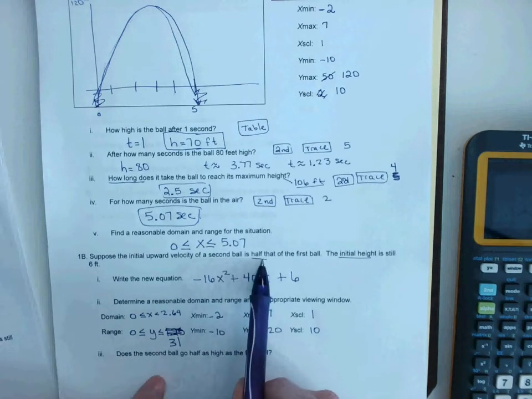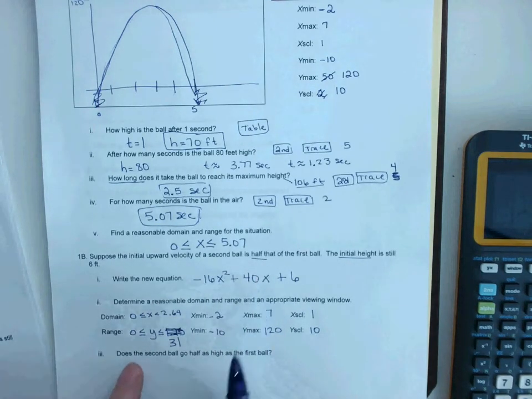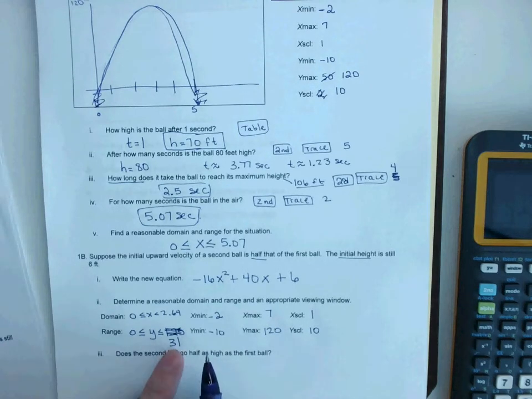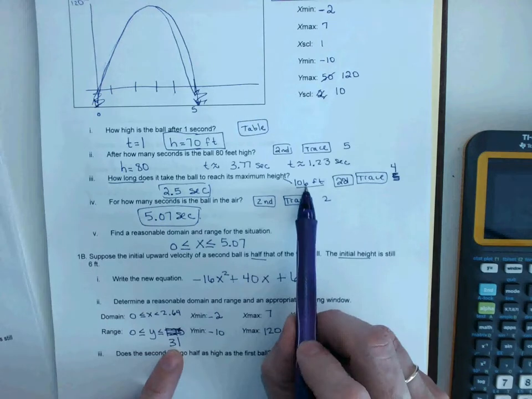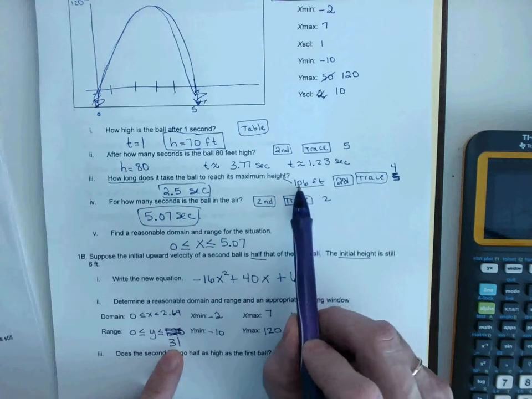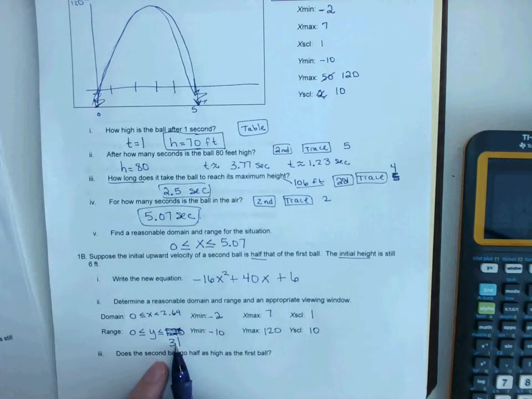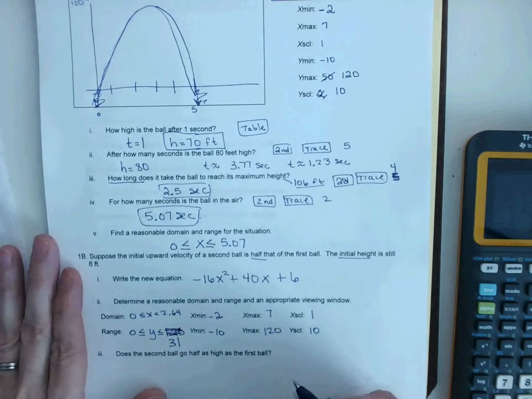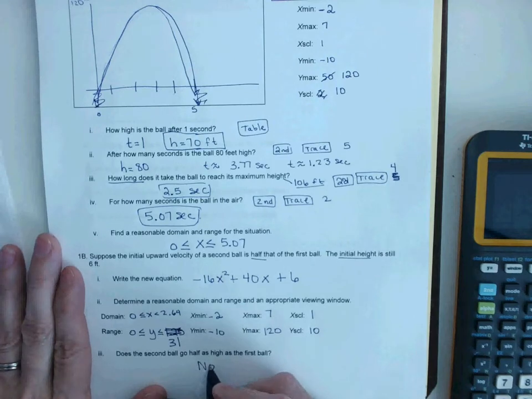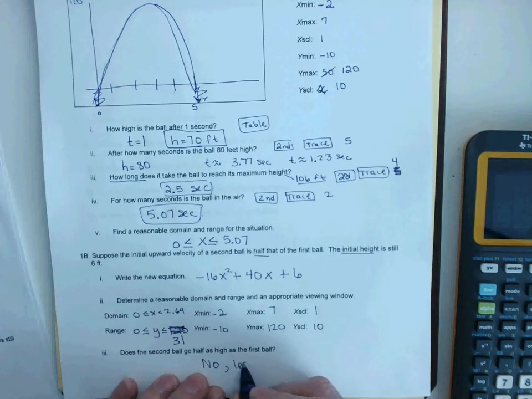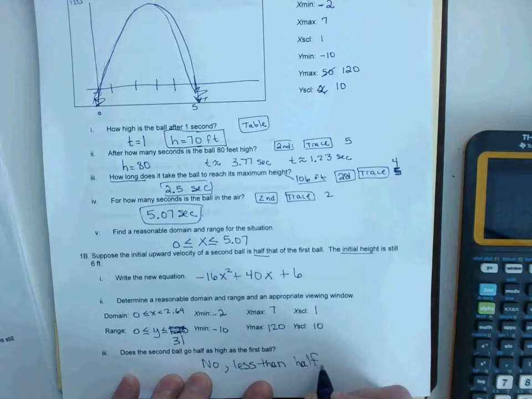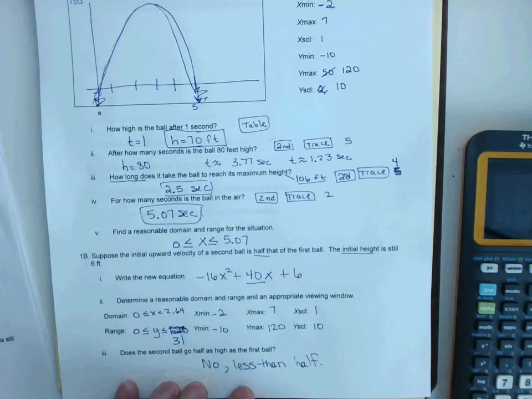So if we change the initial velocity by 1/2, does the ball go half as high as the first ball? Well, the first ball went up to, remember I had you write that down, 106 feet, and this one only goes up to 31 feet. So definitely less than half. So the answer is no, it's quite a bit less than half. Just because this gets changed by half does not mean the whole equation gets changed by half.